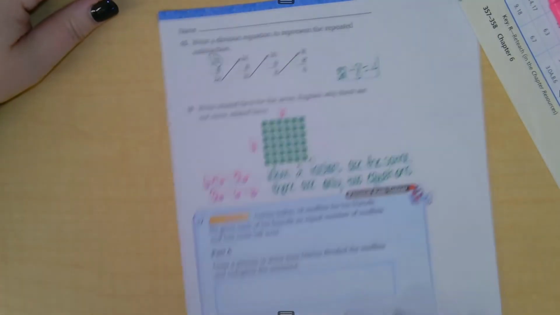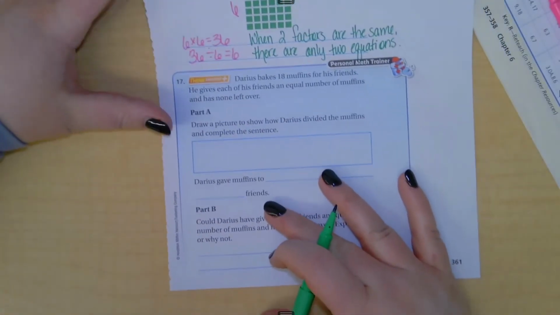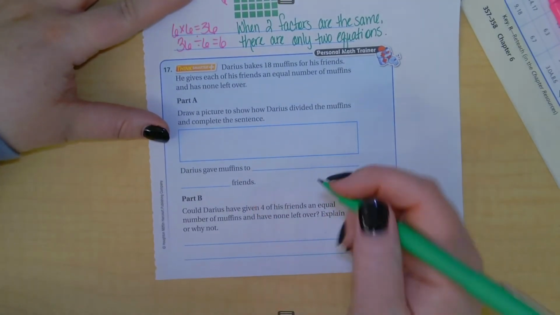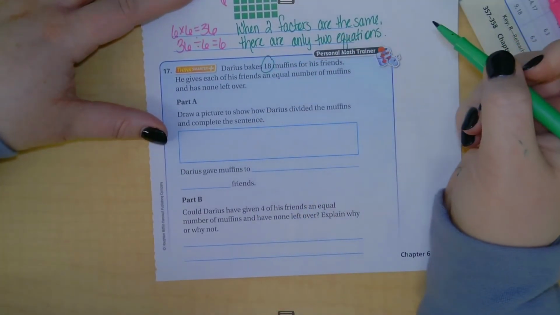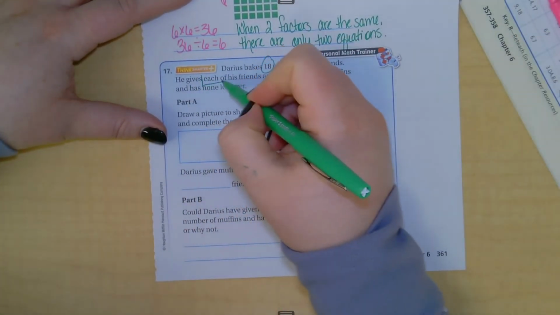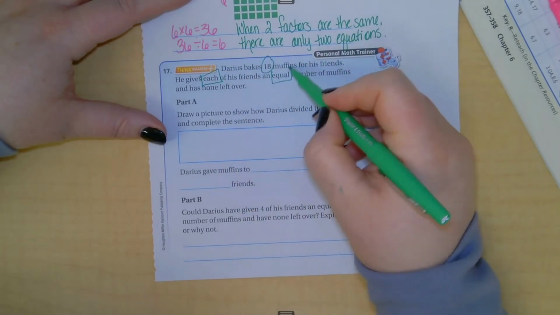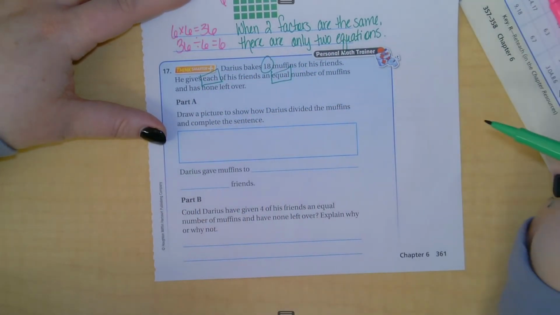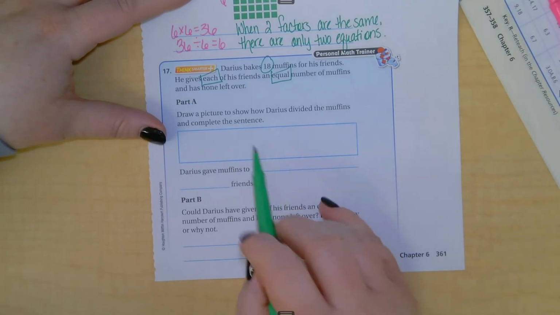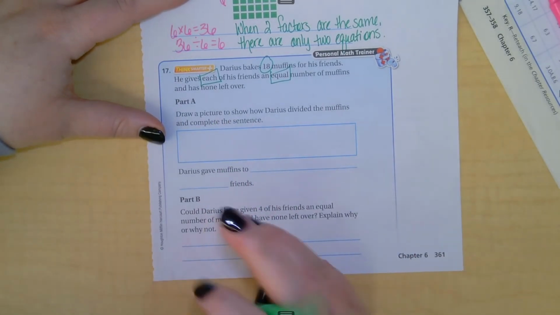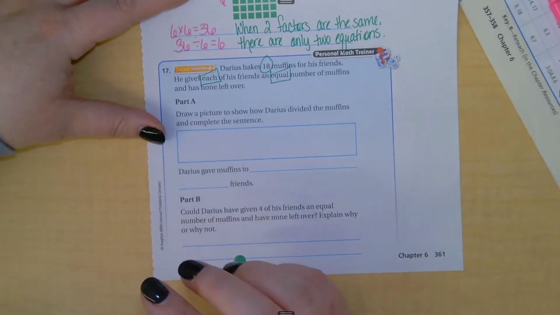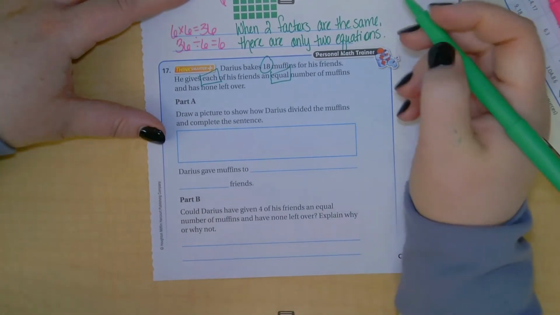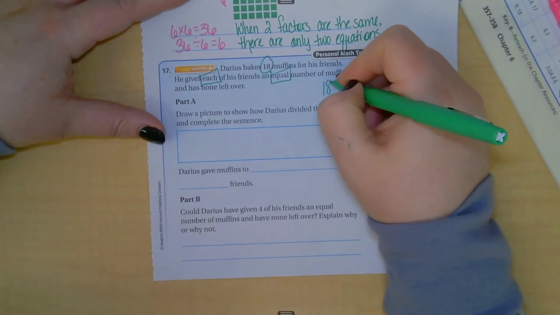All right. Darius bakes 18 muffins for his friends. He gives each of his friends an equal number of muffins and has none left over. Draw a picture to show how Darius divided the muffins and complete the sentence. Okay, so I've got 18 muffins.